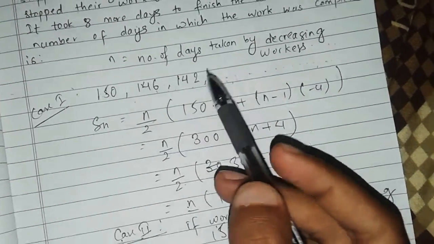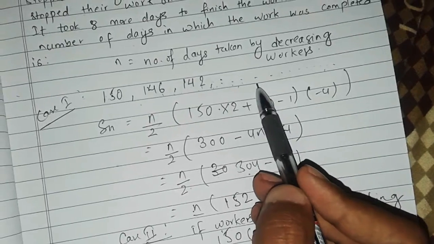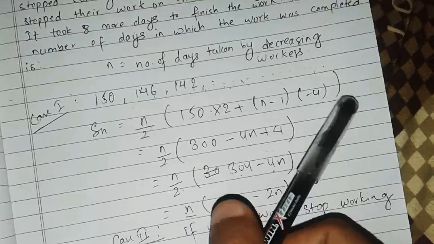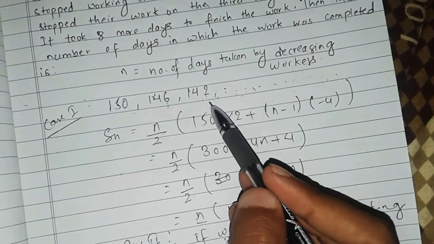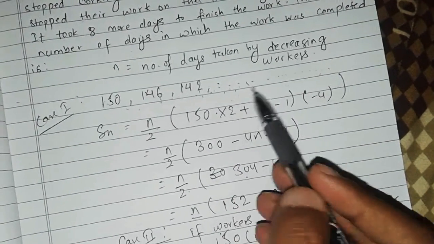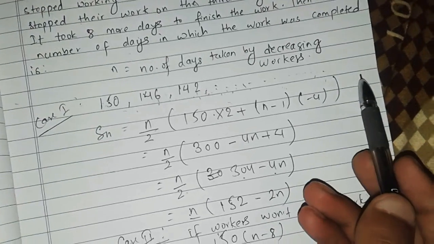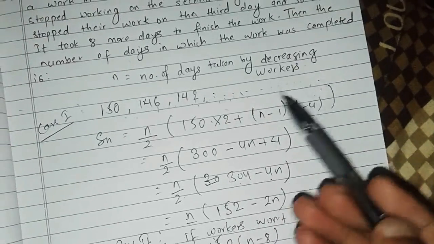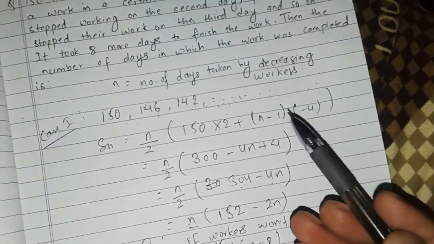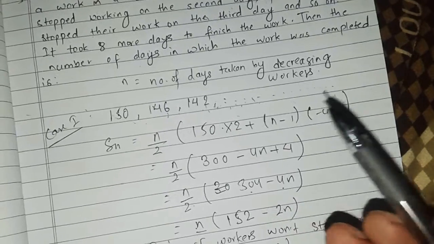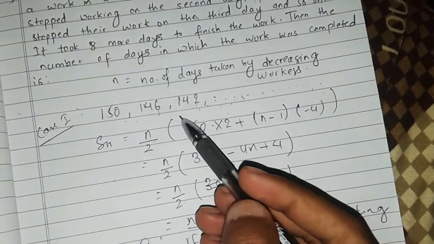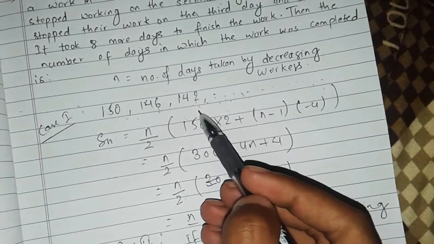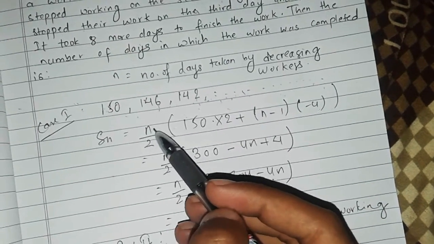We should let the number of terms here be n, that is the number of days. Let us suppose we have got 150, 146, 142, 138, 134, 130, 126. They will go on decreasing like this, and it is sure that one day they will complete the work. But which is the day? That is the number of terms. The number of terms is the number of days in which they complete the work. Right? So we'll let that be n.